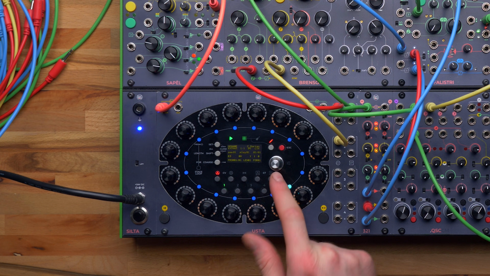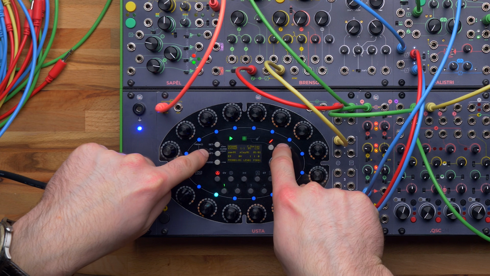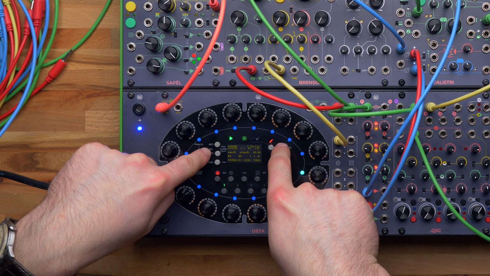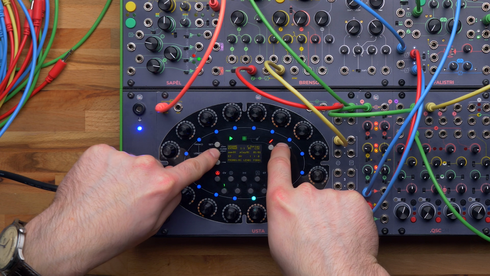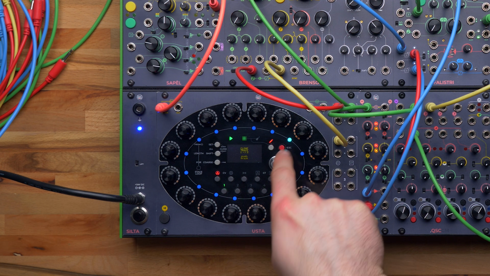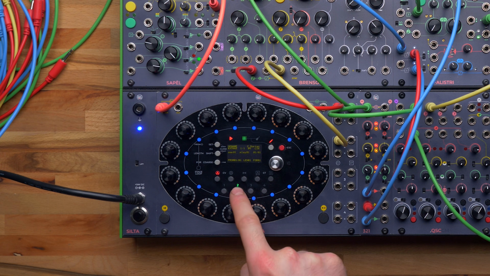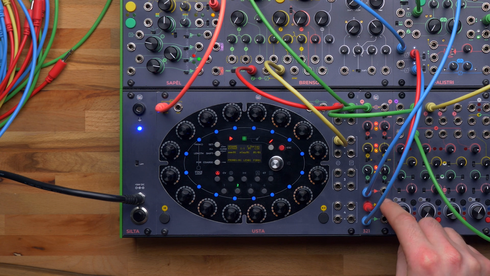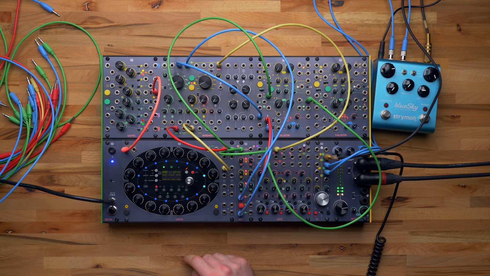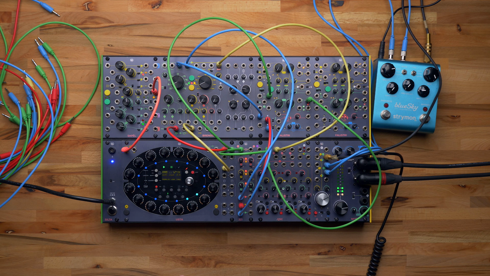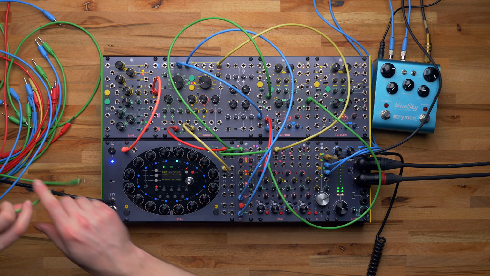Okay, so we can start from this sequence here, and we can clone it all over to track 2. So now our second track should play the same sequence.